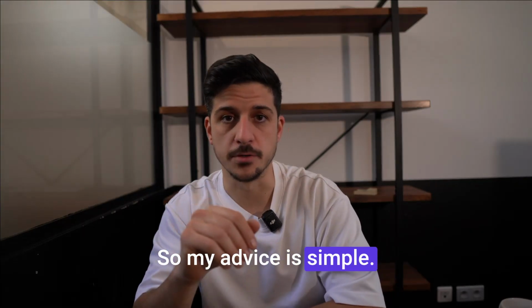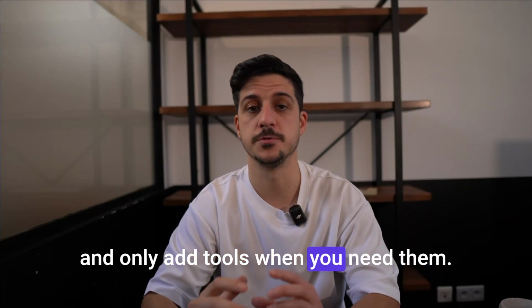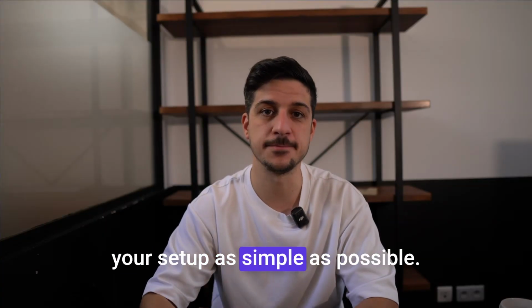So my advice is simple. Start with the HubSpot native enrichment tool and only add tools when you need them. And always try to keep your setup as simple as possible.